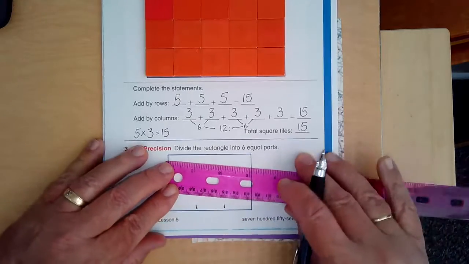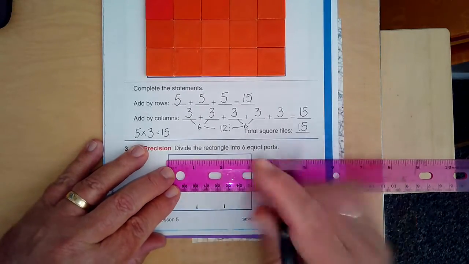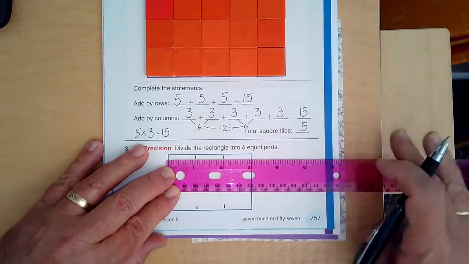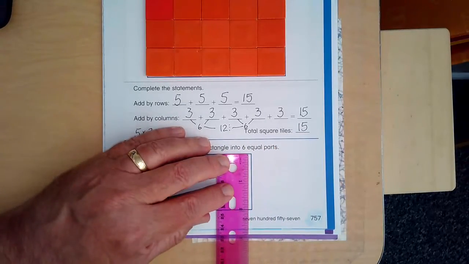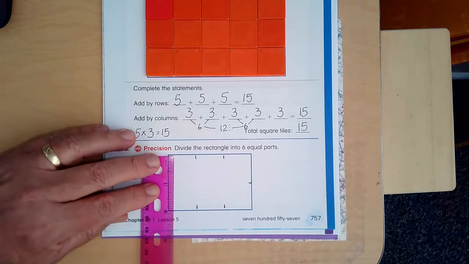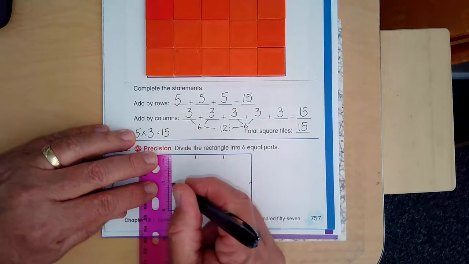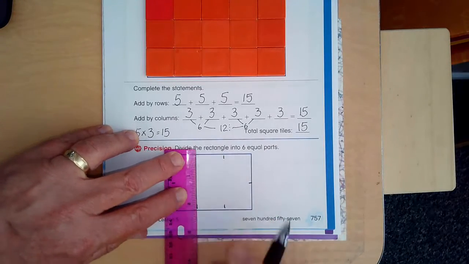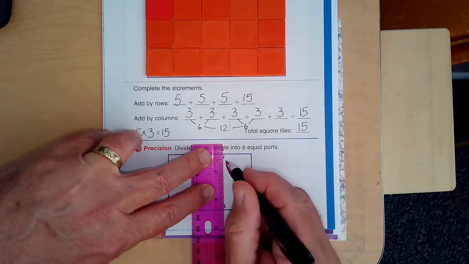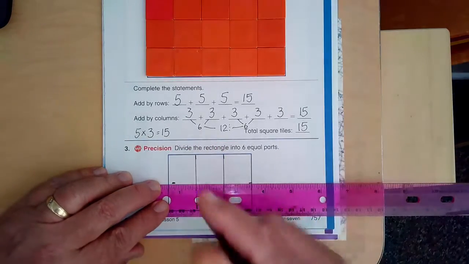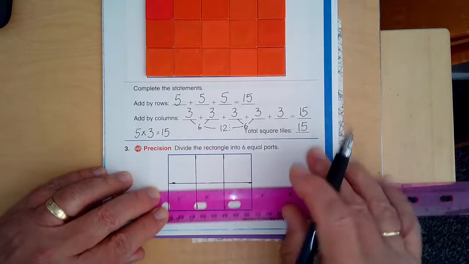I'll go up to the top, and I'll say on the 0, there's my 1, there's my 2. The 3 is at the other side. I go here. Oh, there's 2. So I'm going to go right in the middle at the 1. I will draw my line here. I will draw my line here. And I will go straight across in the middle.